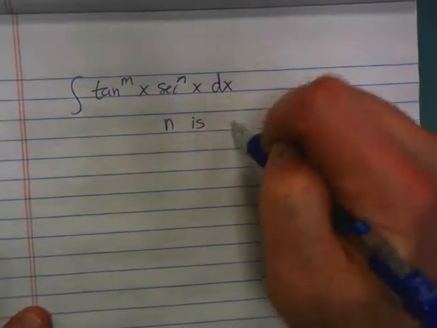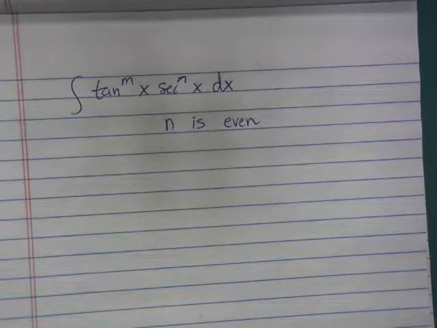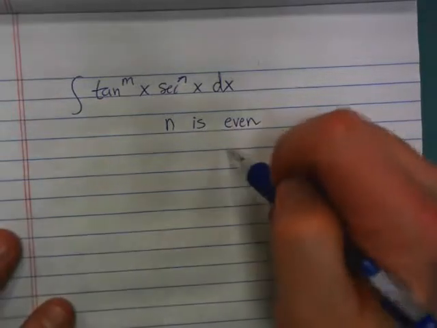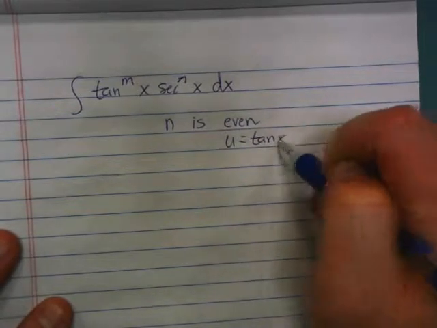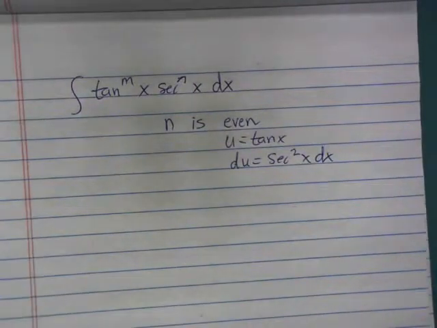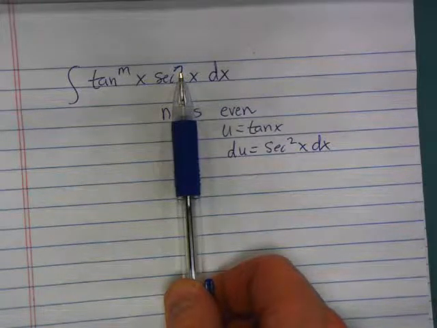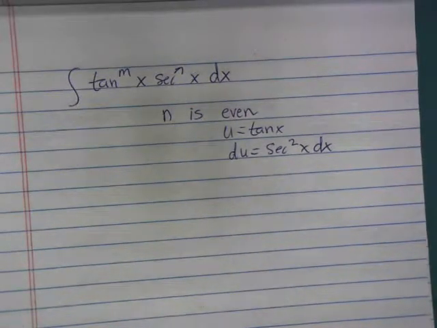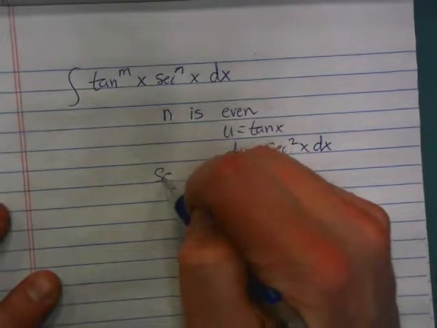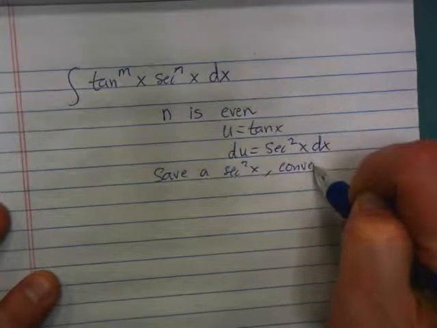If n is even, then what are you going to do? u is going to be tangent, which will make du secant squared x dx. So if n is even, you want to save a secant squared and then convert the other ones.